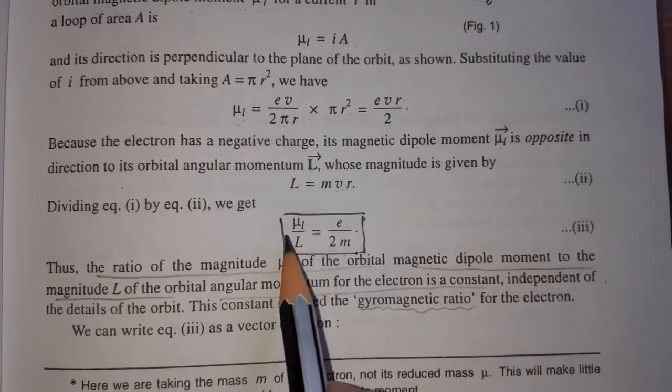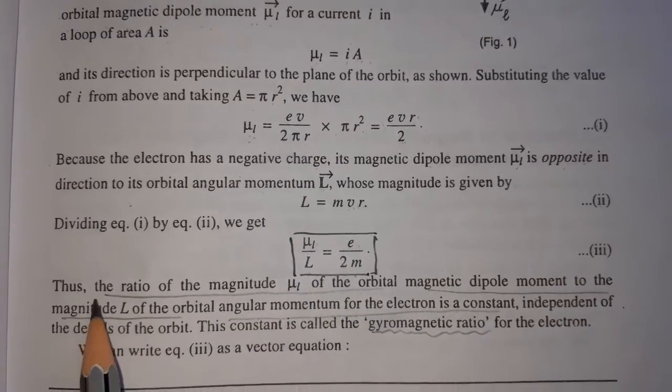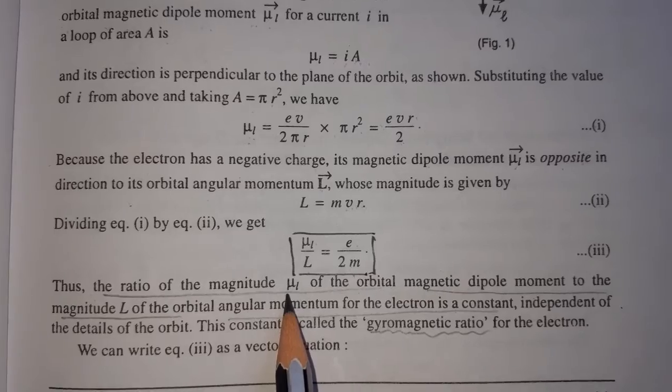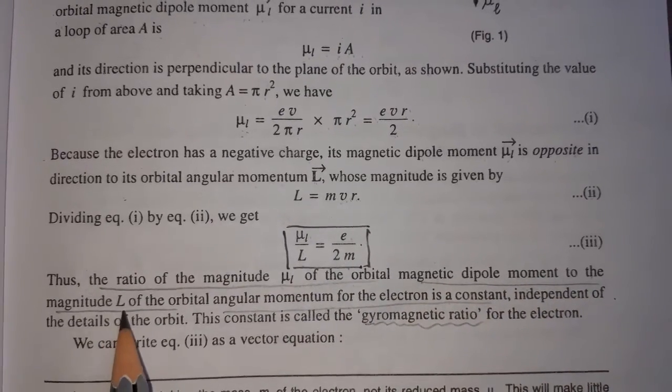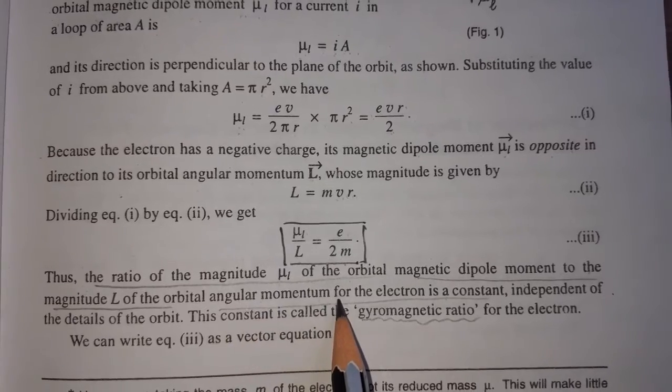So mu l upon L, we get the ratio of the magnitude mu l of the orbital magnetic dipole moment to the magnitude L of the orbital angular momentum.